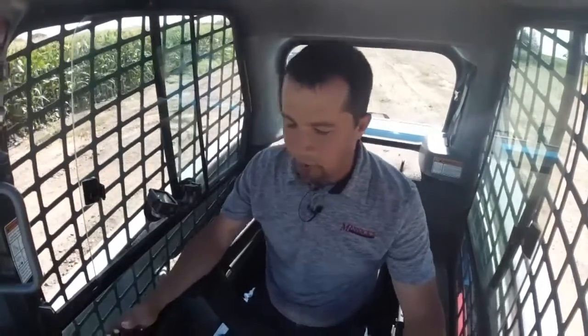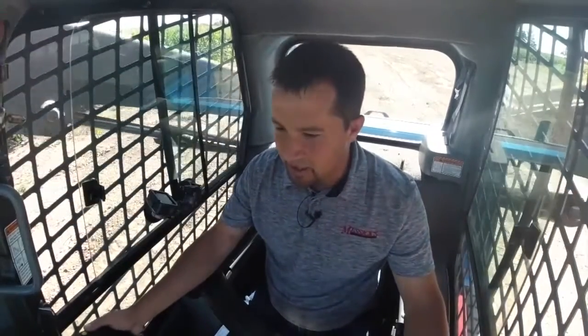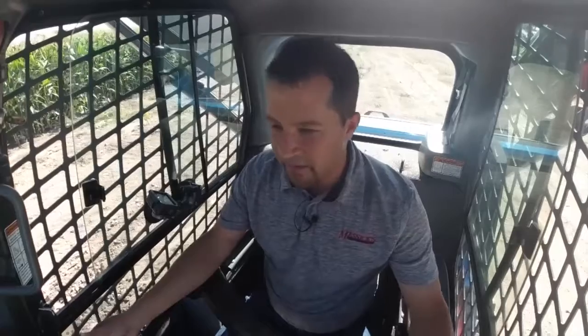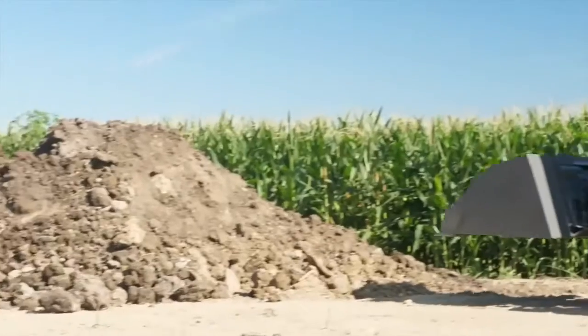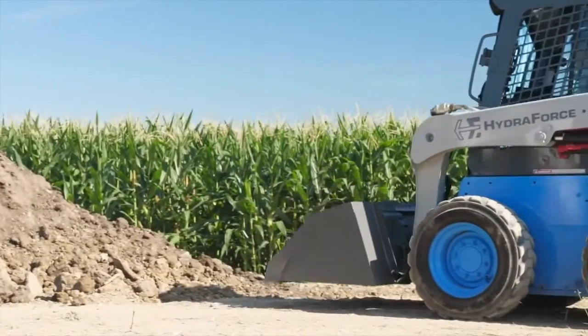So now when I go forward, I'm right where I want to be in order to go into my pile of dirt. So I go in, and as I'm backing up again, I can just hit that button and automatically that returns right back into place.